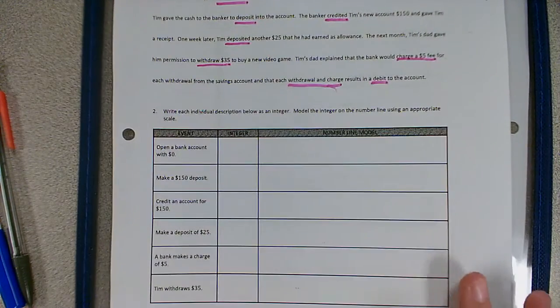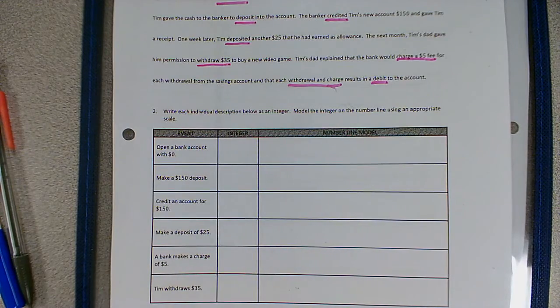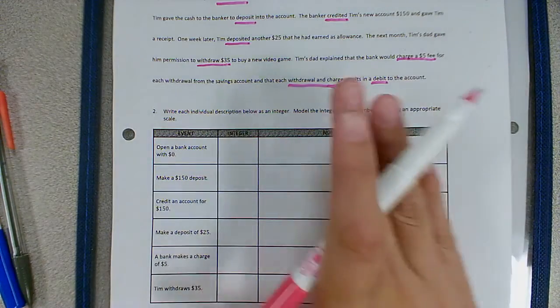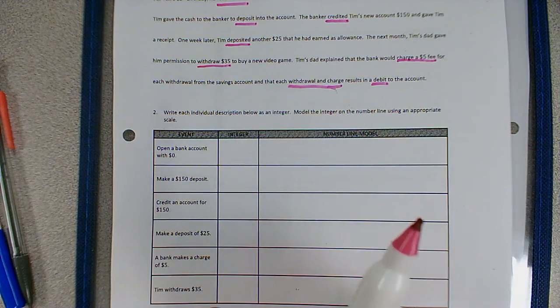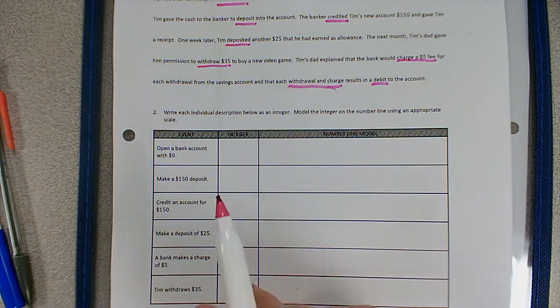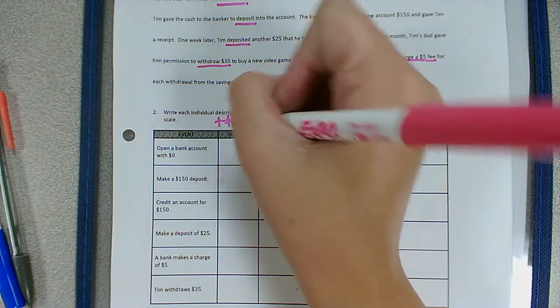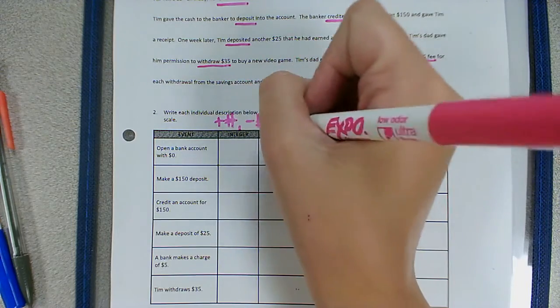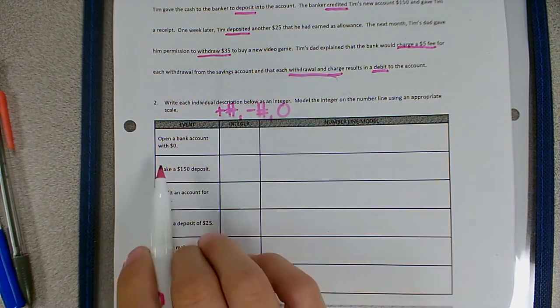So we're going to look at this table. This table breaks down some of the different events that occurred in this story problem. We're not going to use the number line model just because our number lines are going to get kind of squishy in there. But we are going to talk about the integers. An integer is just a positive number, a negative number, or 0. Any positive, negative number, or 0.